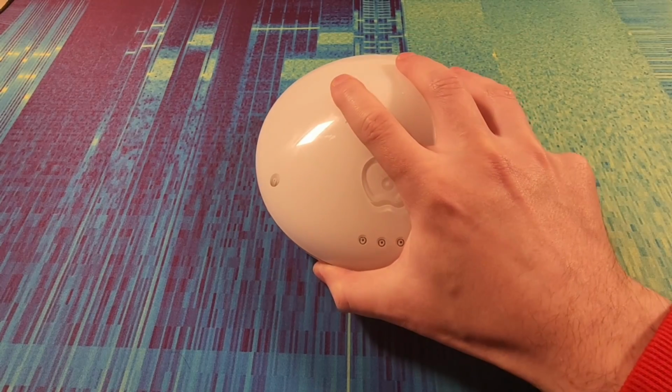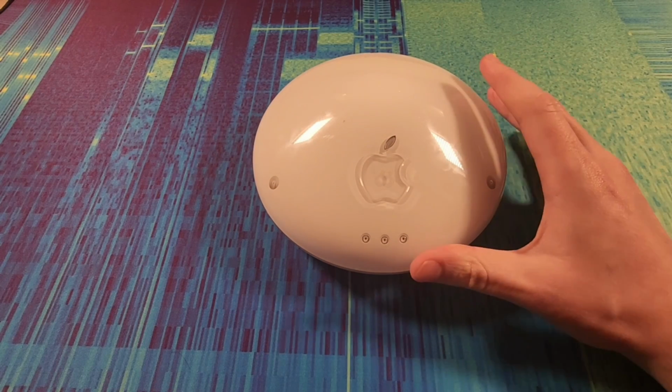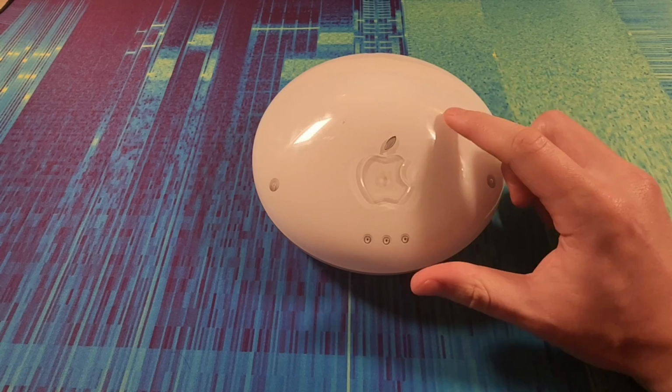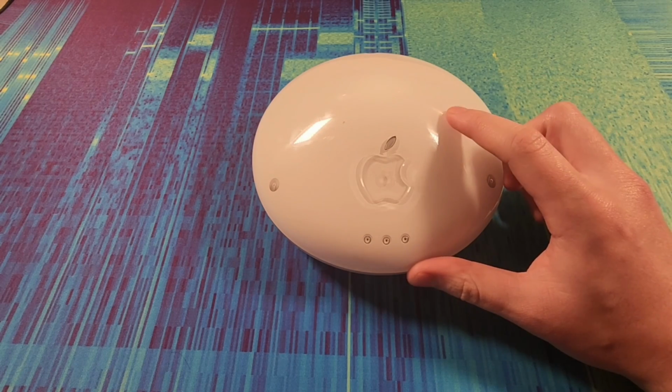Hey all, today we're looking at this. This is my family's first Wi-Fi access point. This is an Apple AirPort base station. I believe it is the second generation.